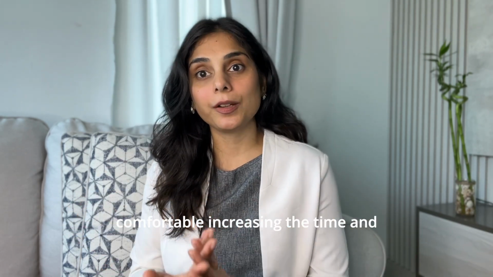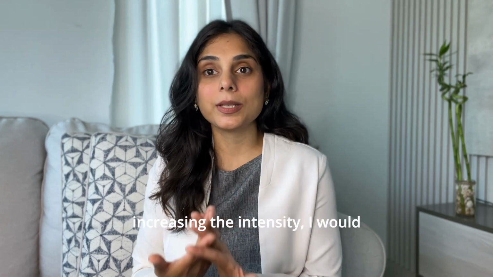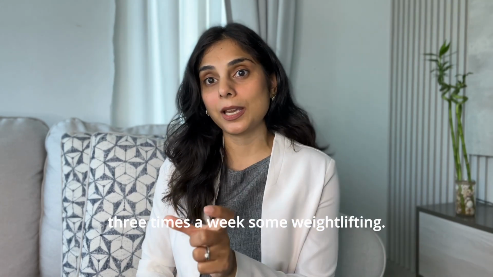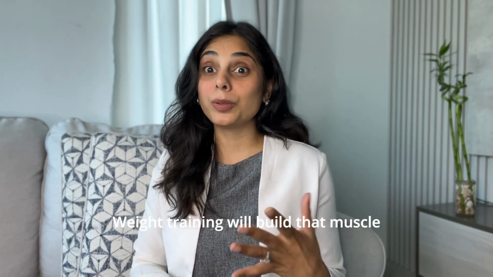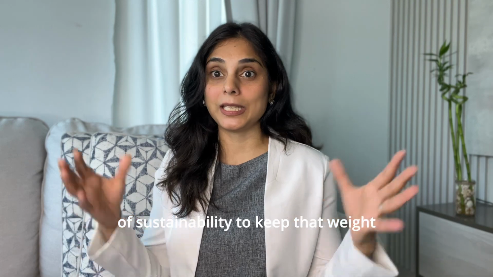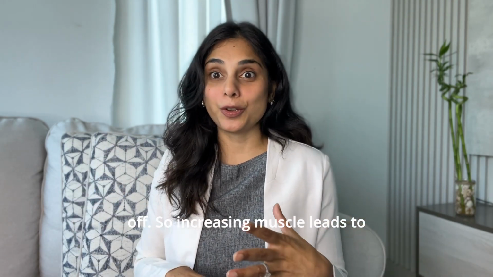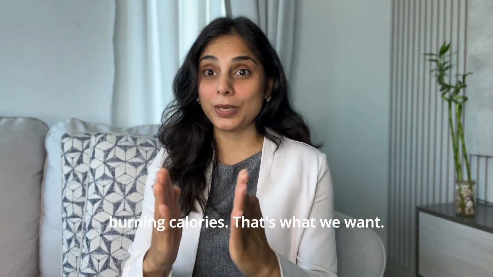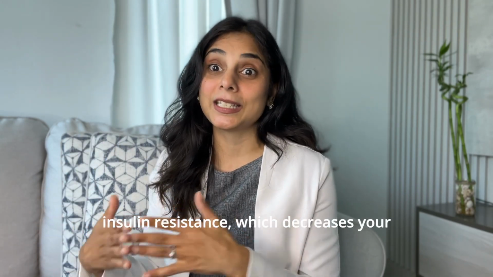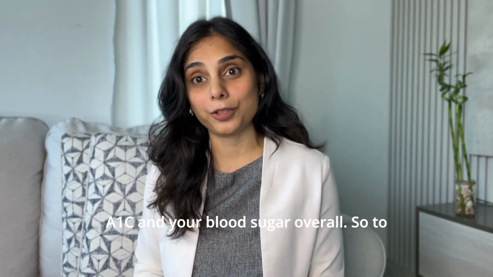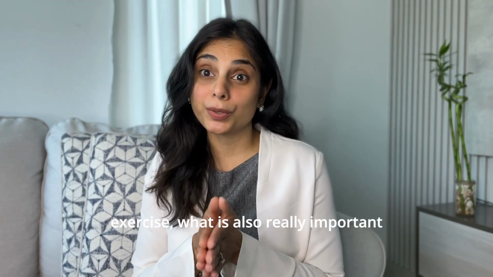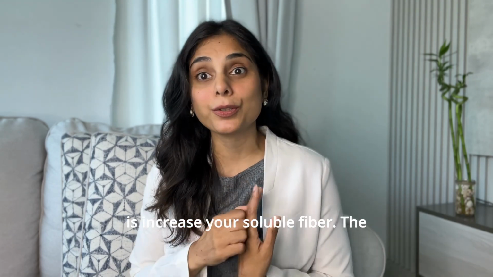And once you feel comfortable increasing the time and increasing the intensity, I would recommend that you incorporate 2 to 3 times a week some weightlifting. Weight training will build that muscle and help you in the long term in terms of sustainability to keep that weight off. So increasing muscle leads to burning calories. That's what we want. And burning calories leads to decreased insulin resistance, which decreases your A1C and your blood sugar overall.